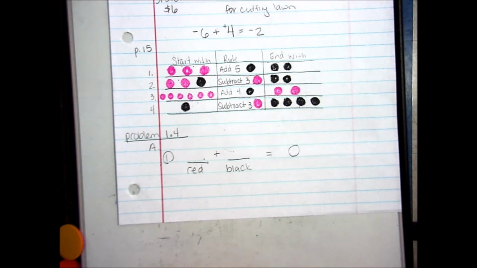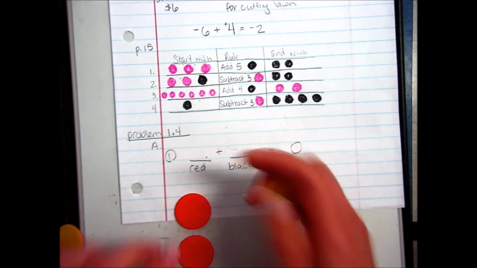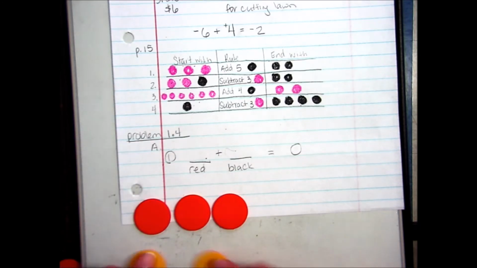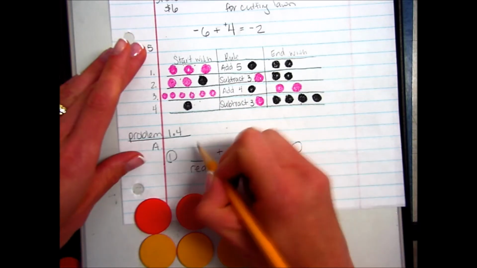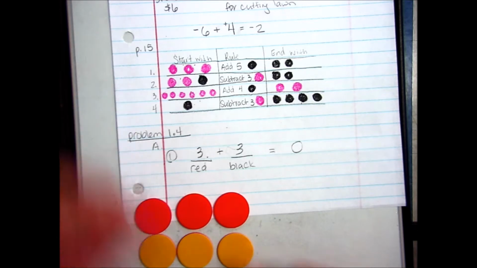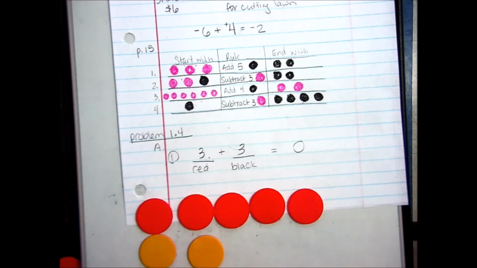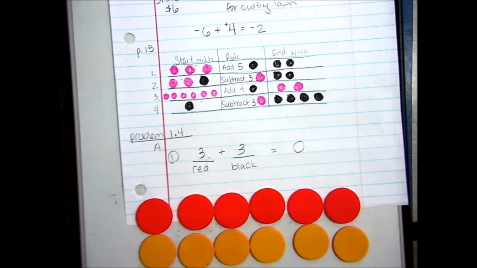Raise your hand if you'd like to share your number of red and black chips, please, Lily. 3 red chips and 3 black chips. Yes, 3 red, 3 black. They'll all cancel out. It'll give us a 0. That's good. Jay, what did you have? 5 red and 5 black. All cancel out. They give us 0, or 0 red chips. Okay. Shelby? 6 red chips and there we go. That's all you had to do.